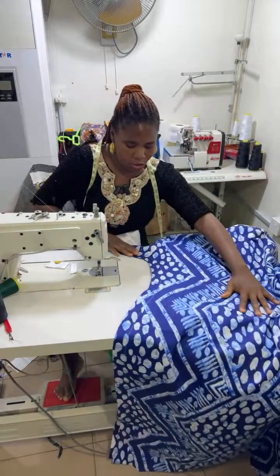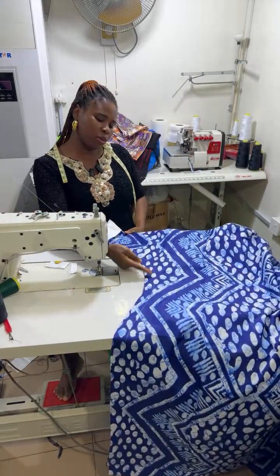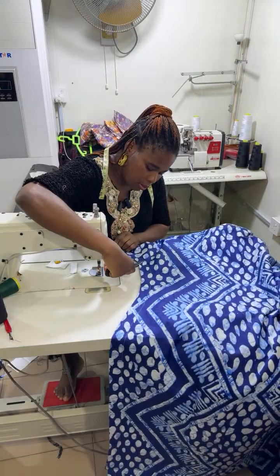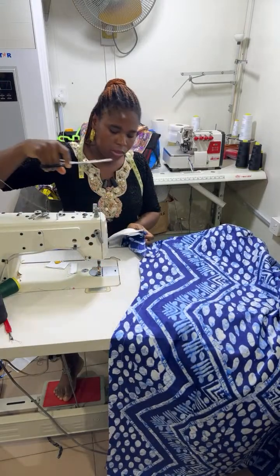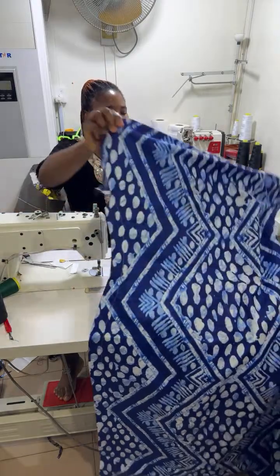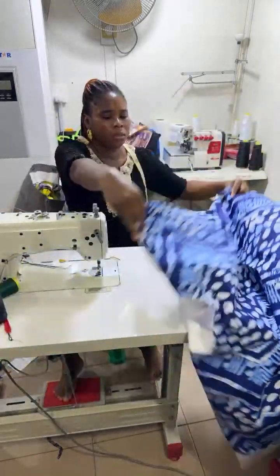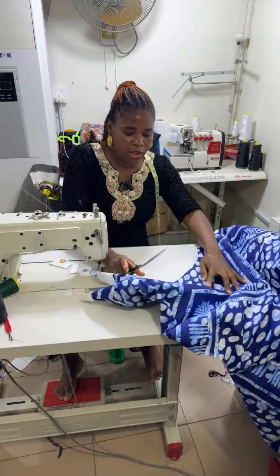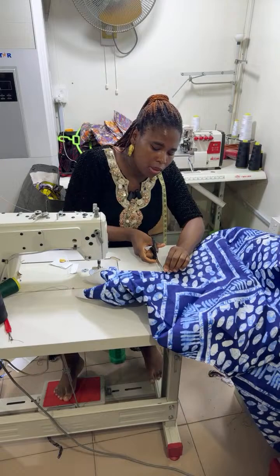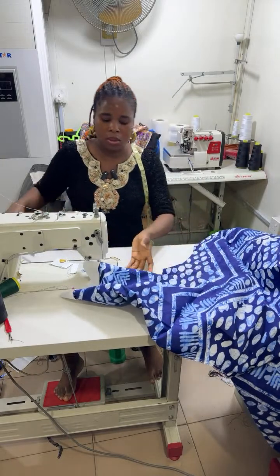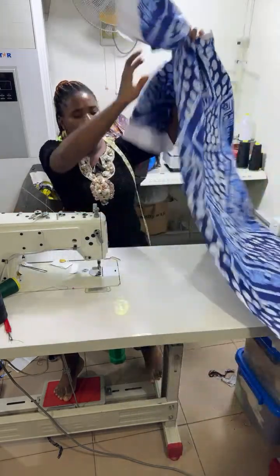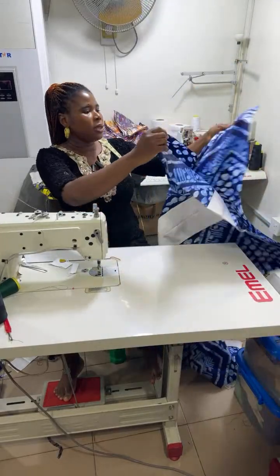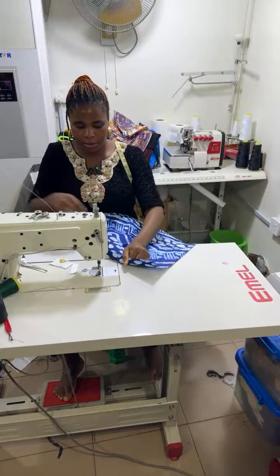So the next thing you do now, you see this corner that connects the body to the sleeve, you are going to cut it. That junction where the body connects to the sleeve, just make a cut there. And that's it. I'll go ahead and hem the down part as well as the slit.